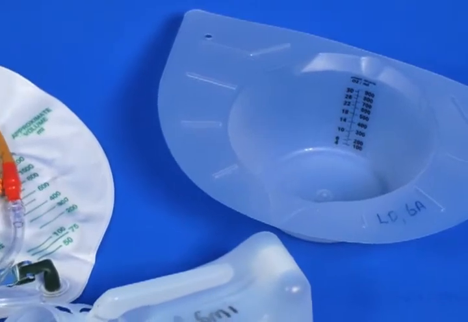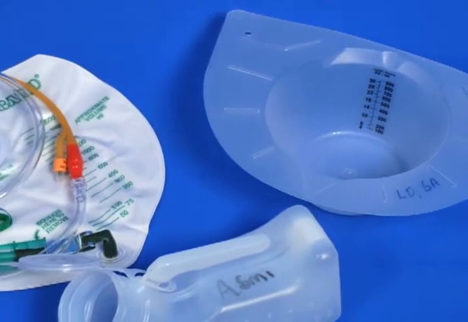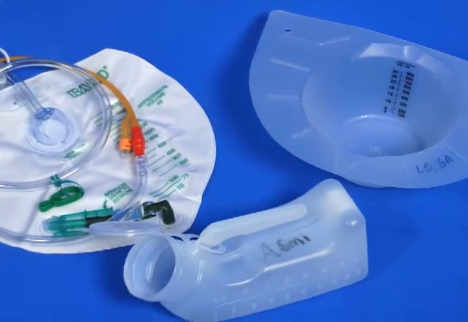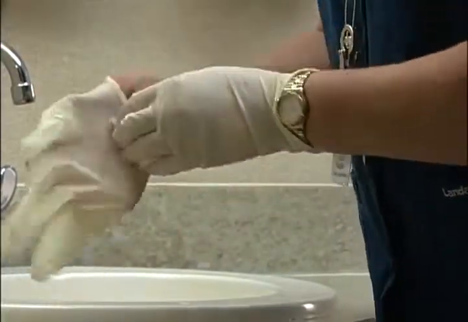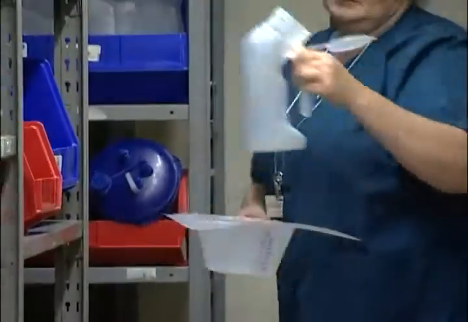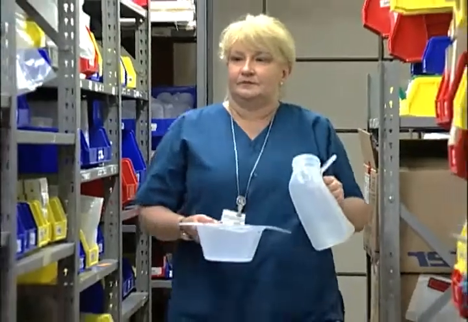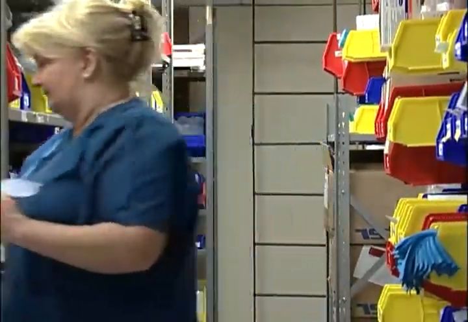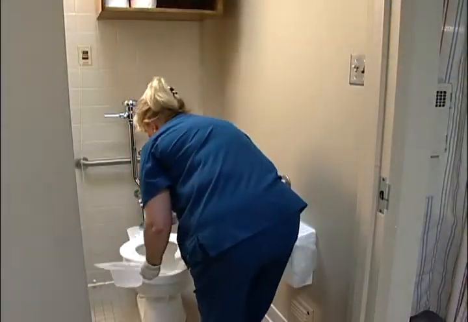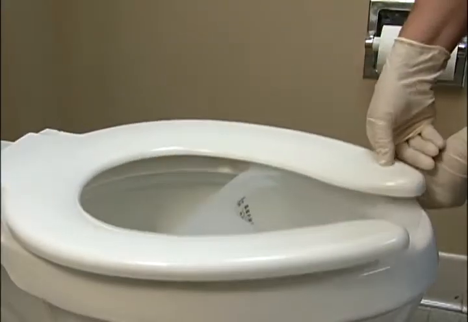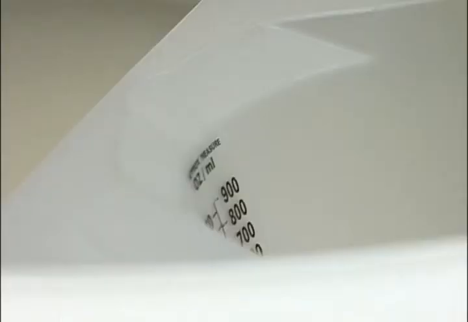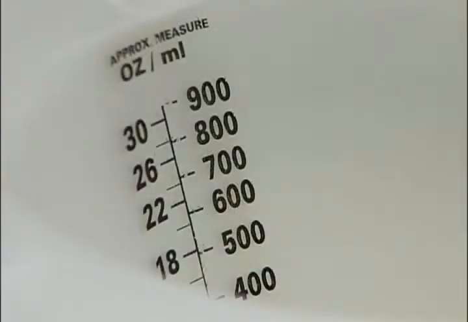Output may be measured from a specimen, urinal, or Foley catheter bag. Always remember to wear gloves when measuring output. The first item you'll need is the specipan, which you will find in the clean utility room. Place the specipan under the toilet seat and put the toilet seat back down. Instruct the patient always to void into the specipan so that their output can be recorded.